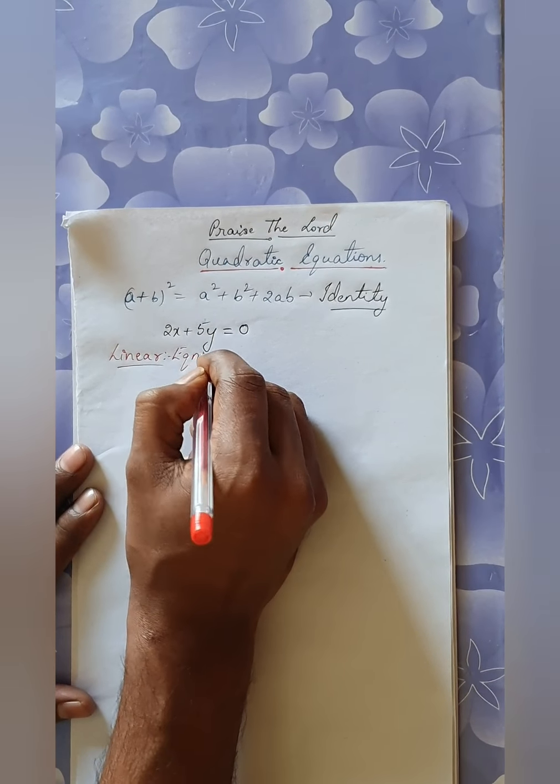Now ax plus by plus c is equal to 0 is a linear equation in two variables. Here the variables are x and y. When they give you linear equations in two variables, always remember you need two equations to solve them. This type of equations we see in the pair of linear equations chapter.